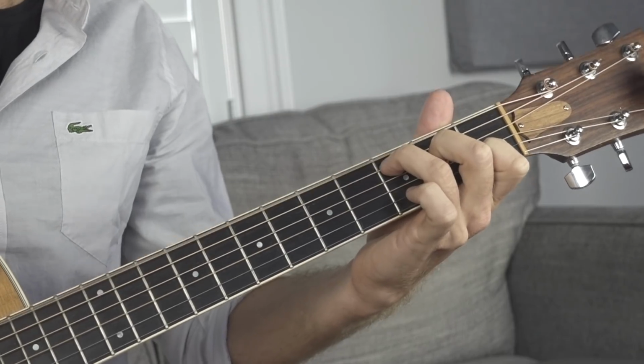Now, another inversion we could do would be having the E in the bass. And that's actually pretty easy too, with a regular C major chord. You just hit the open E string, okay? So that would be a C/E, all right? And just to hear the difference, we have a regular C chord, a C/G, and a C/E.